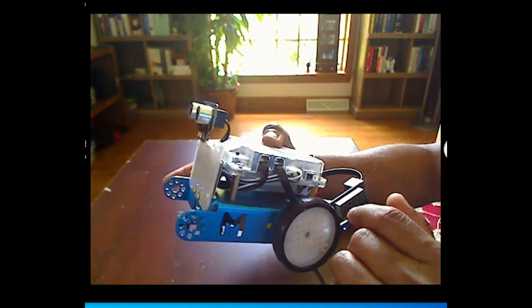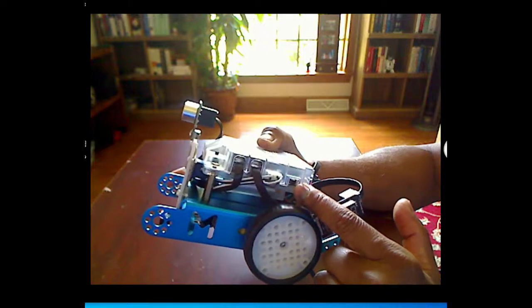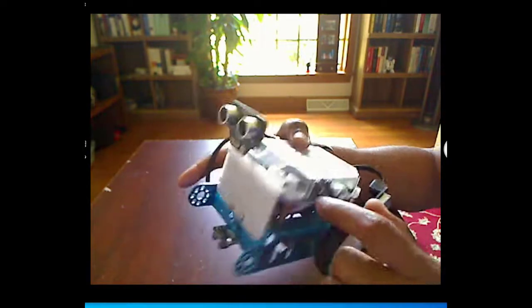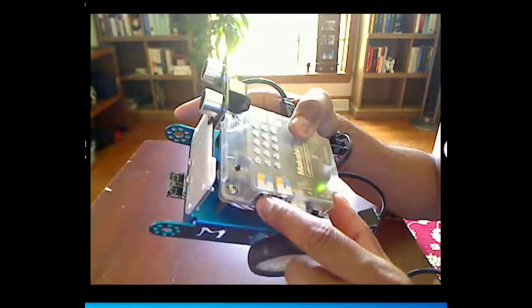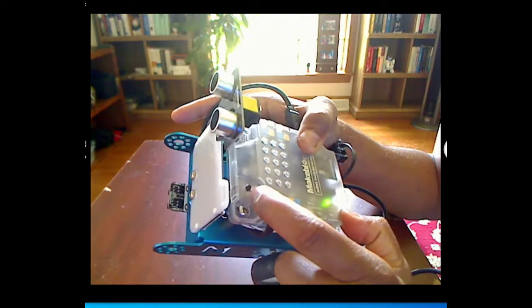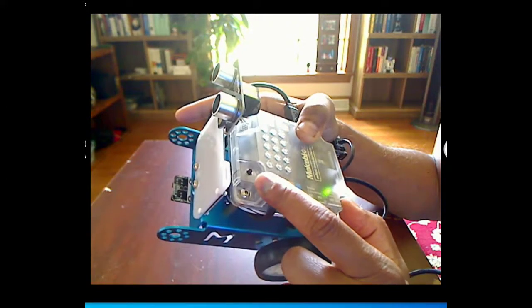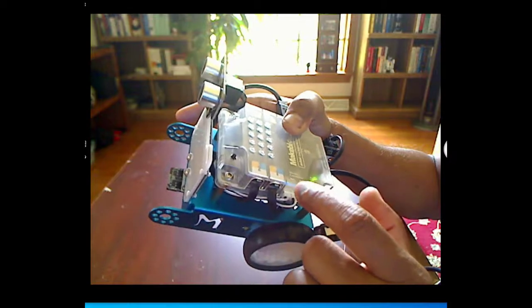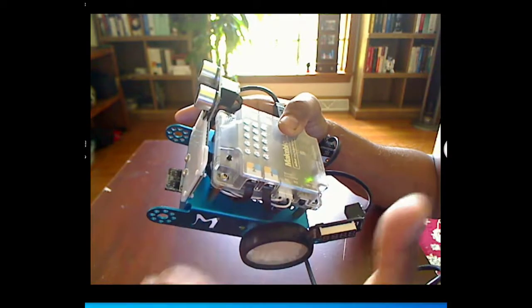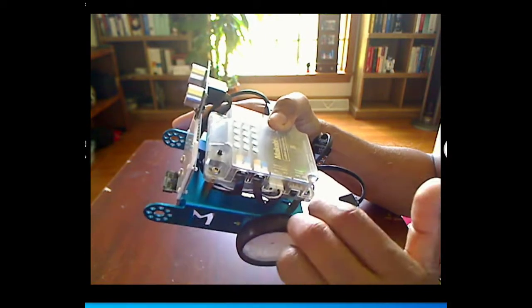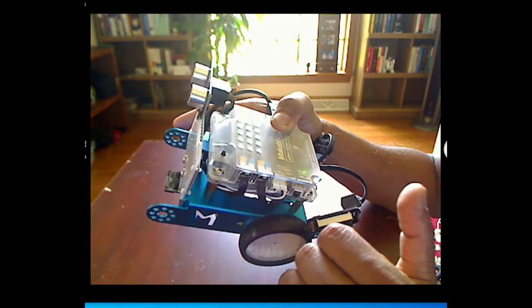And then the two critical things with the robot: this is your on-off switch. Extremely critical. Over here, you see there's a button. The reason you need to know this is that as soon as you download the program, the robot will just start moving. And if it's on a desk or something, it could end up falling.